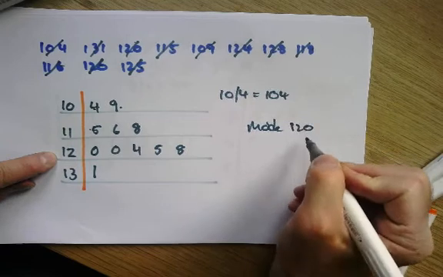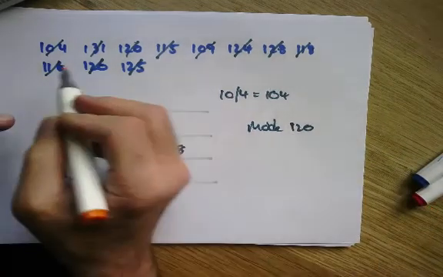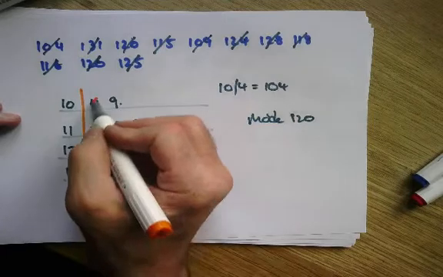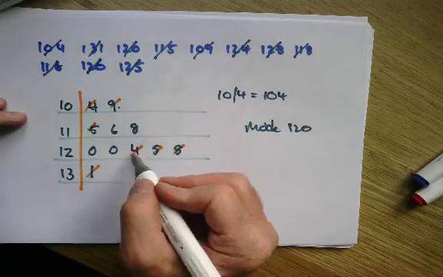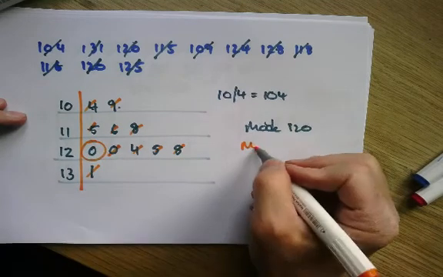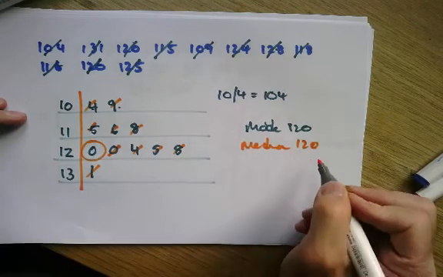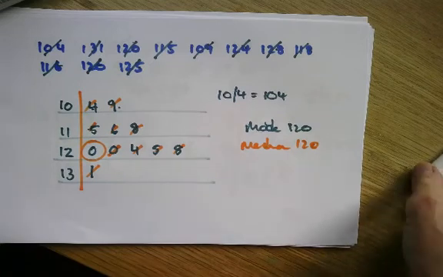Modal one occurs most often. You've got 2 zeros here. So the mode here is 120. Median, okay, well the median is one that goes, you could put these in order, but we've done it here already, so that cancels with that. That one with that one, that one with that one, that one with that one, that one with that one. So the median is also 120.